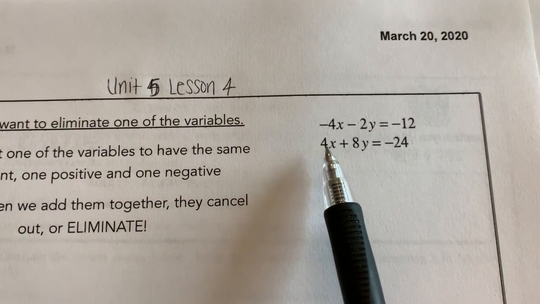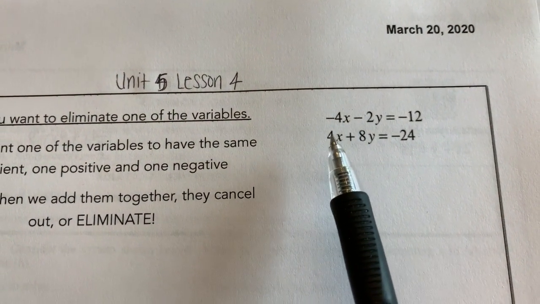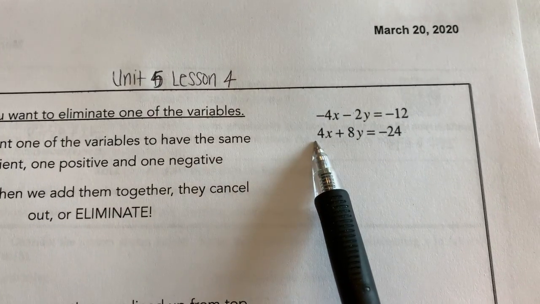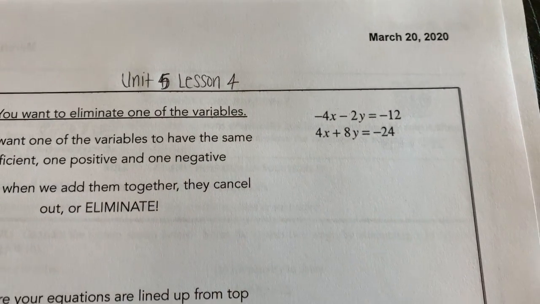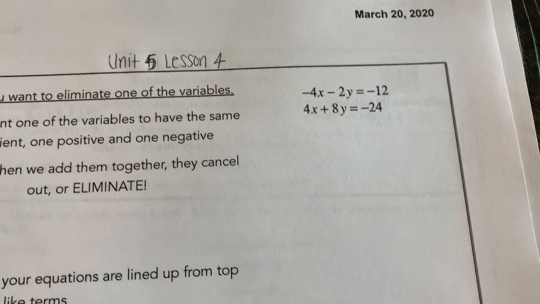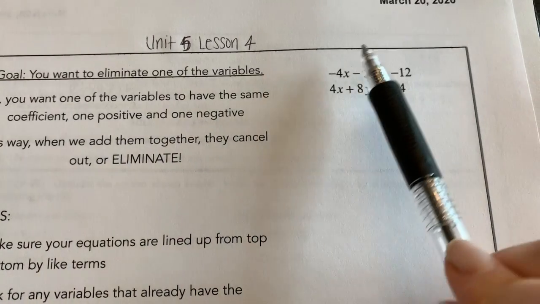So for example, these variables both have a coefficient of 4. One of them's negative and one of them's positive. So I don't have to do anything here. I'm just going to be able to add. The problem is we're not always going to have what we need.